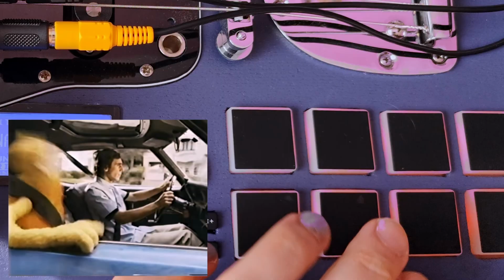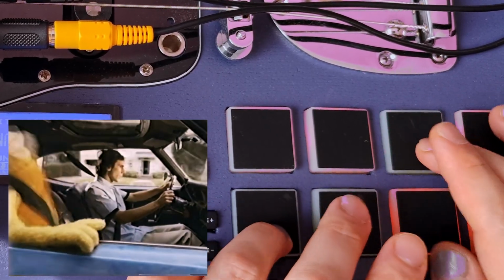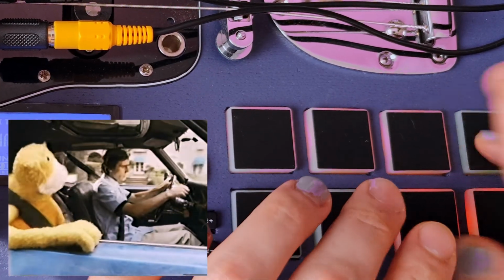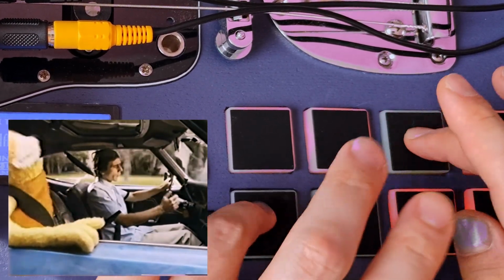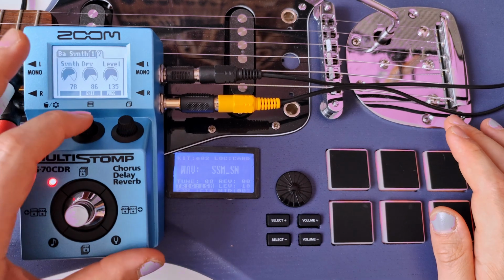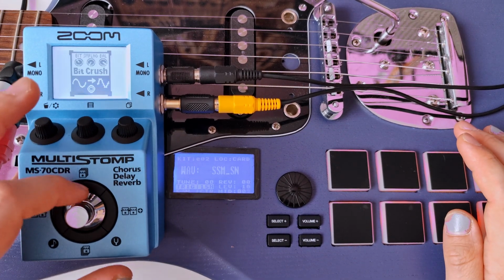That's super nice. This alone is a reason just to check out drums with this pedal.